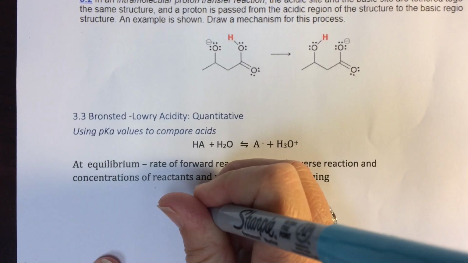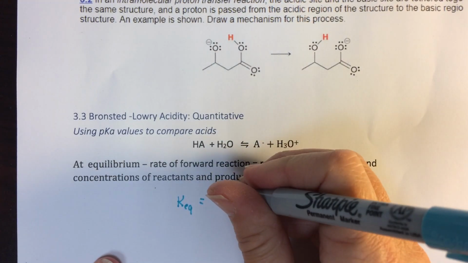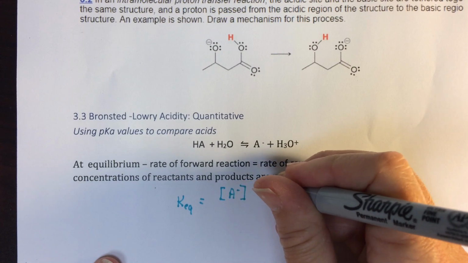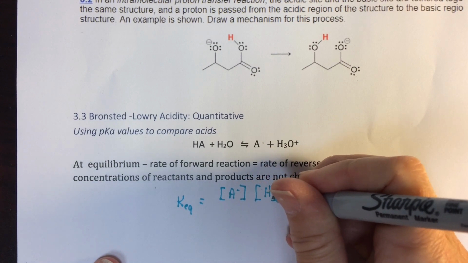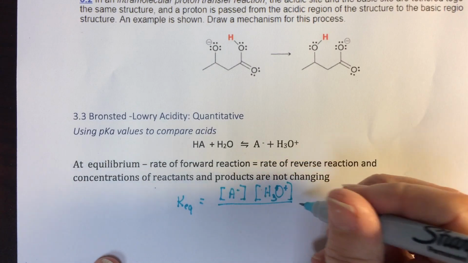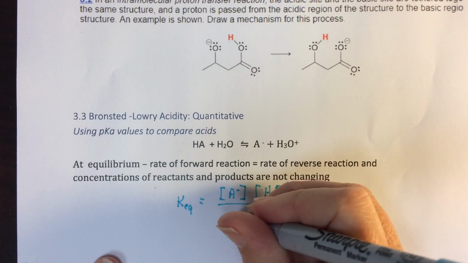The chemical equilibrium is equal to the products, which we will put like this, divided by the reactants.